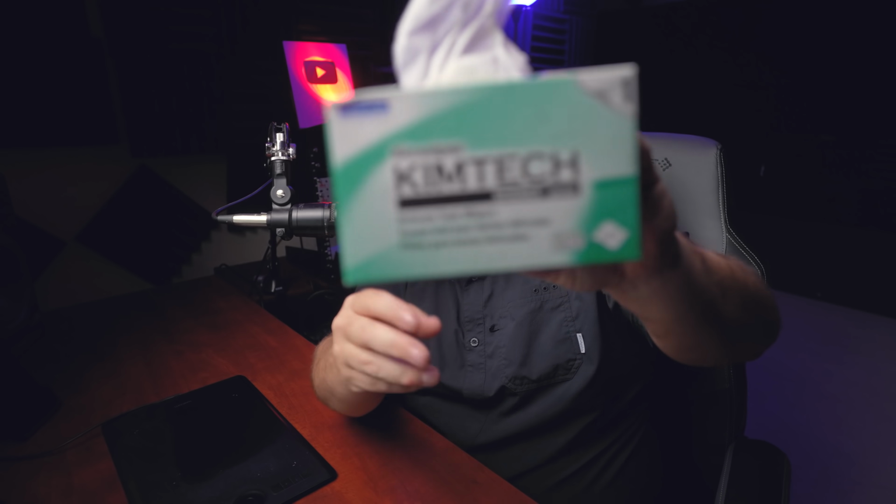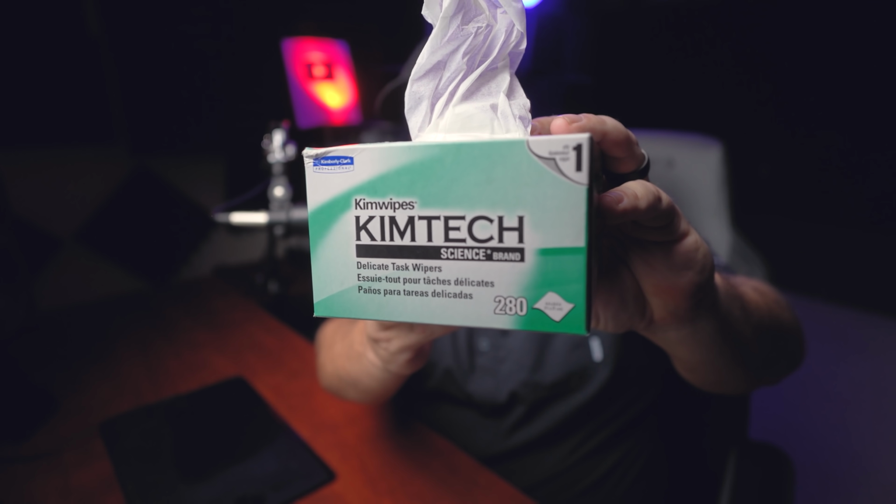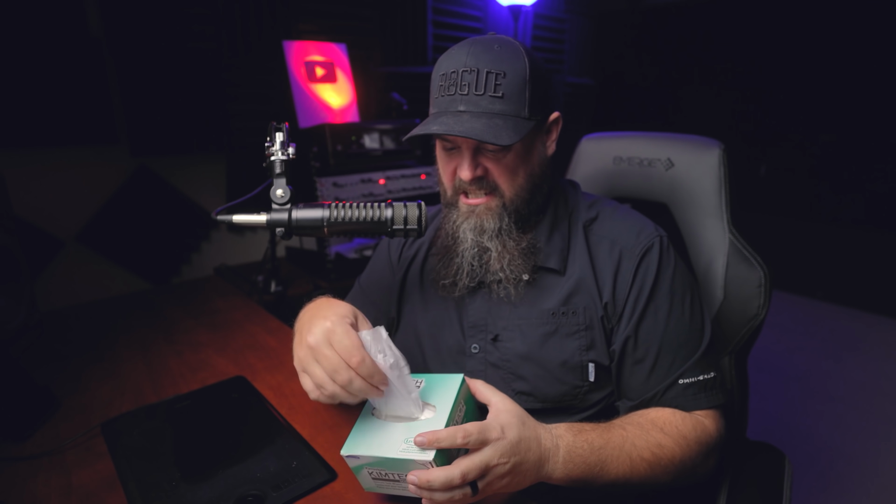So the next thing that I've grown to really love when shooting around water of any kind are these little Kimtech scientific lens wipes. Essentially all they are is little Kleenex tissue things. They're just a little tissue. This whole box is like $5-6, something like that. And there's hundreds of them in here.